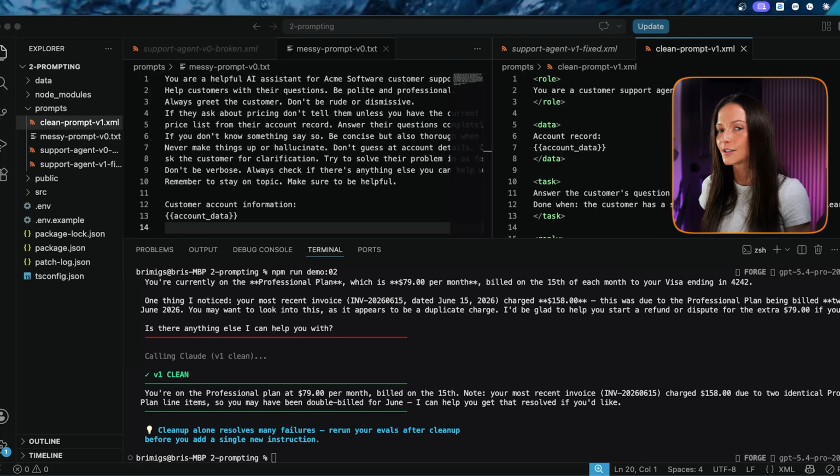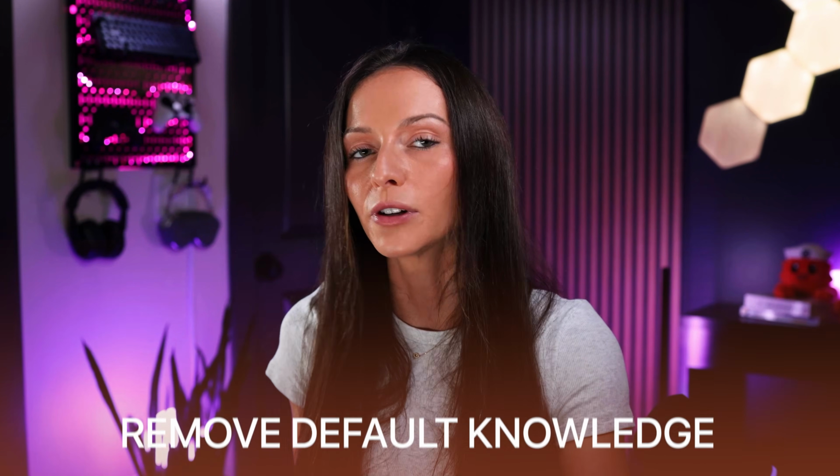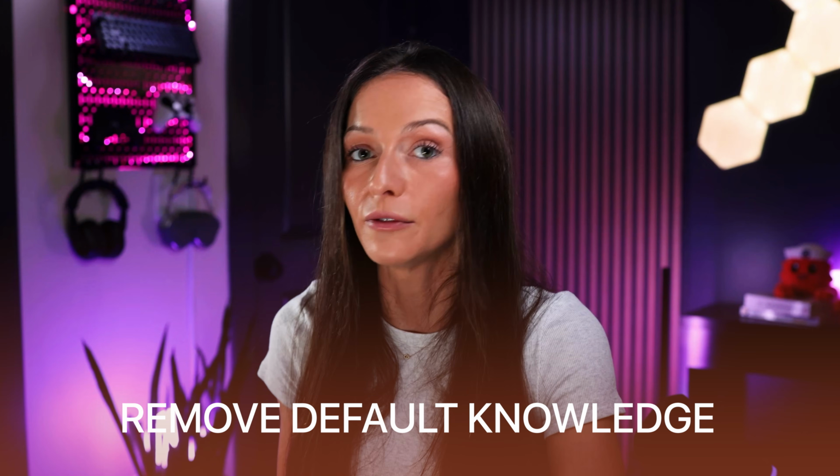So just to summarize, all that's really happening here is reformatting and then simplifying the prompt. LLMs do respond better to text that is formatted with XML tags, like it is in this example, so I would suggest always formatting your prompts that way. Also make sure to remove anything that Claude knows by default and keep the prompts as lean as possible.